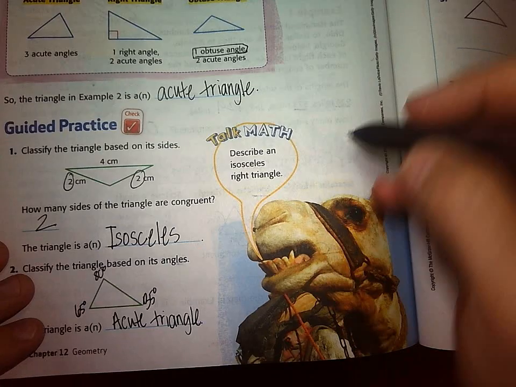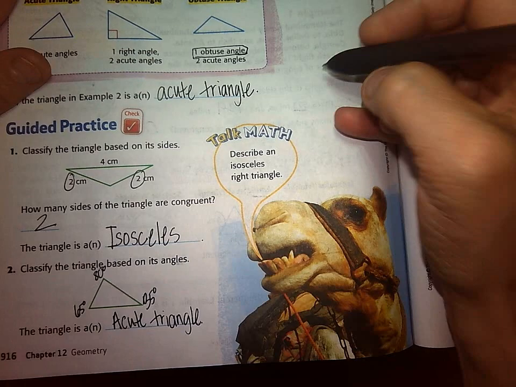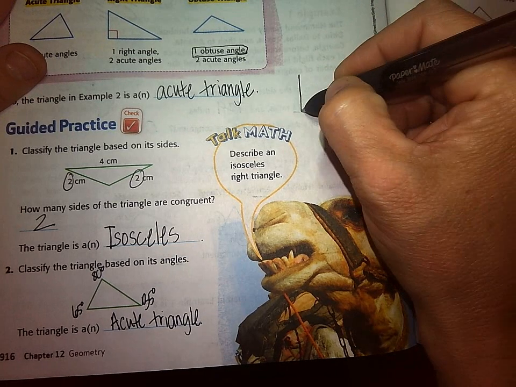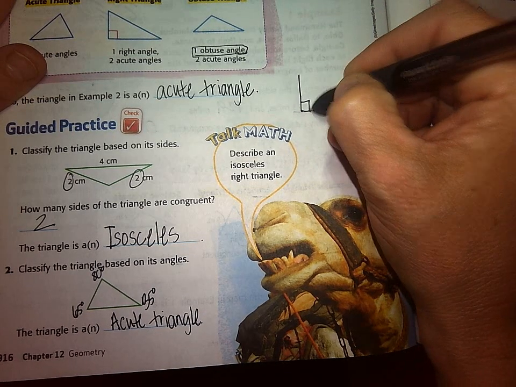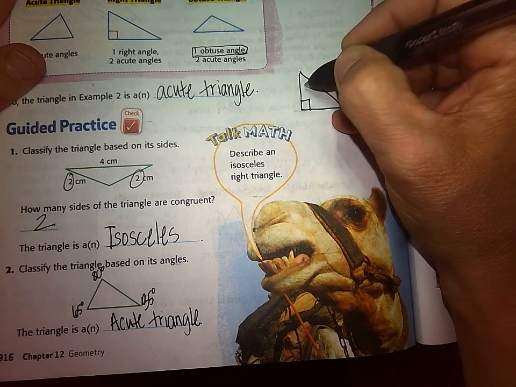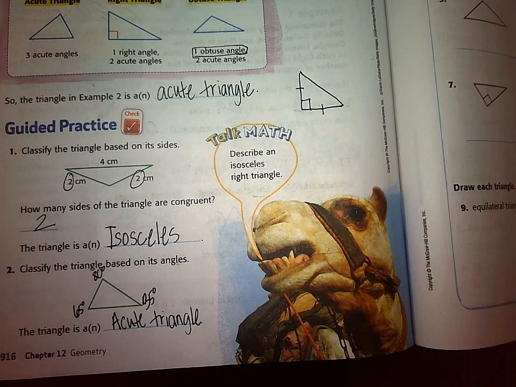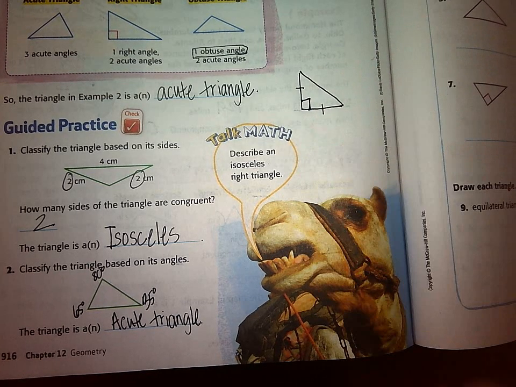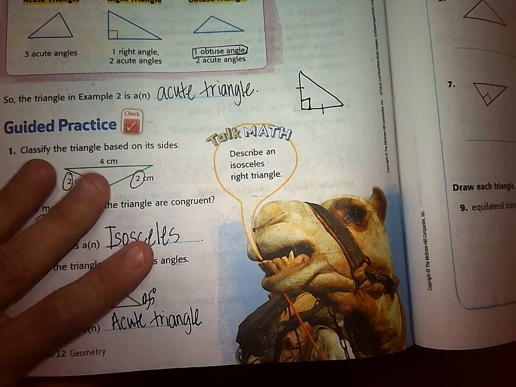Okay, talk math is to describe an isosceles right triangle. Well, an isosceles triangle has 2 congruent sides. So I've got 2 congruent sides and a right angle. This side is equal to that side, and it has a right angle. That is a right isosceles triangle.